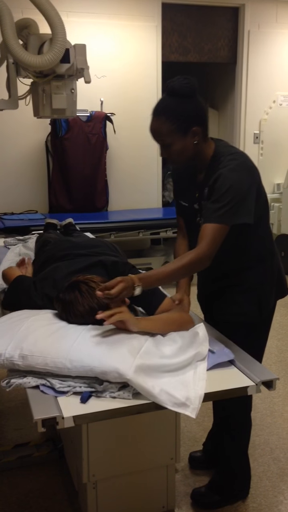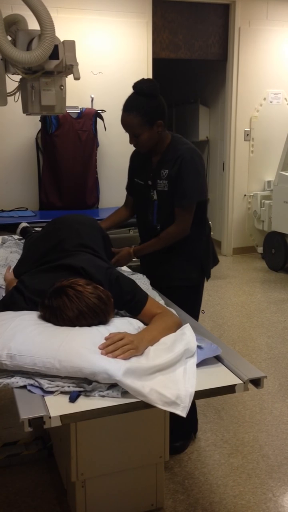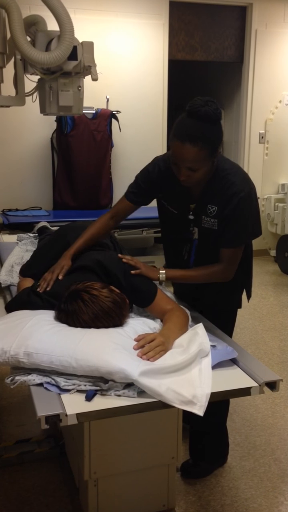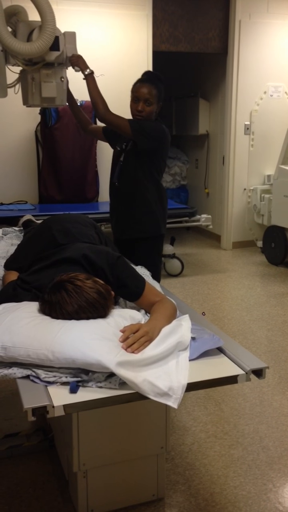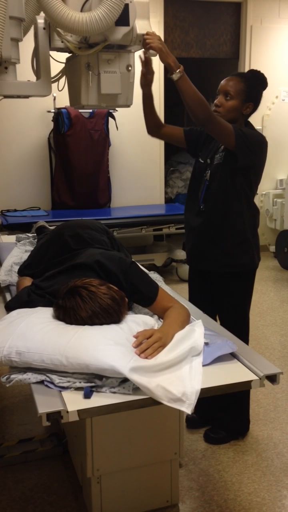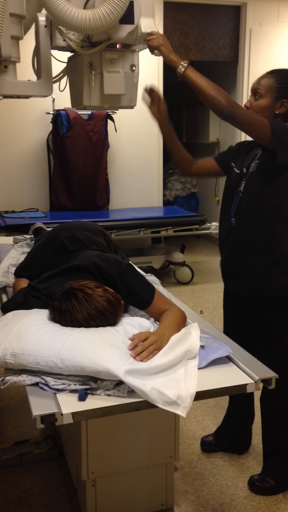Next, flex the patient's legs to help support the 35 to 40 degree rotation into an RAO position. Note, if the patient is smaller, you will need to rotate them more. For a larger patient, adequate rotation is less. Then, have the patient turn their head to their left to allow ingestion of the barium while obtaining images.